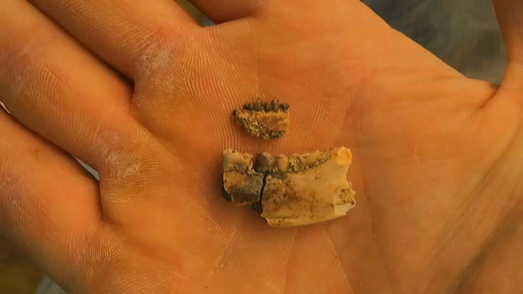And here's just an example of some of the fossils that we found when we were out there. And this is actually a remarkable discovery. That's my hand, so really small. These are a couple of mammal jaws. You can see the teeth poking up.